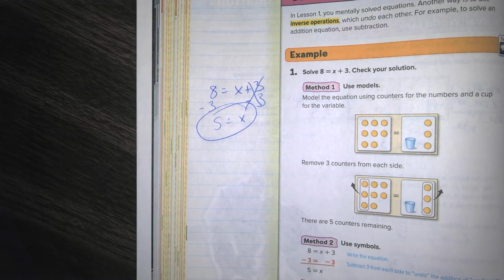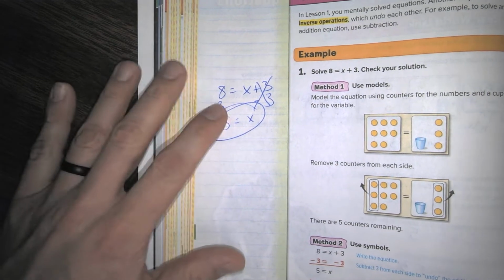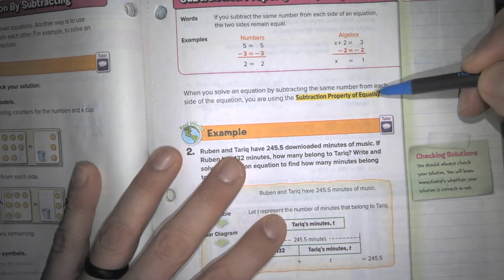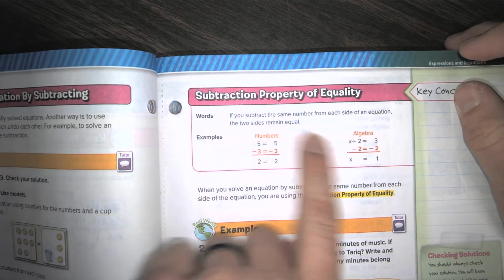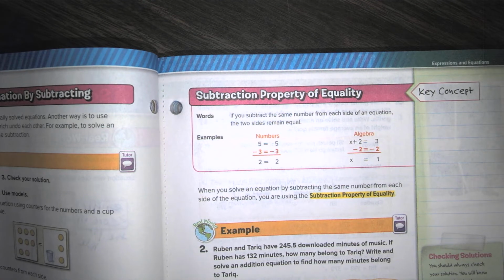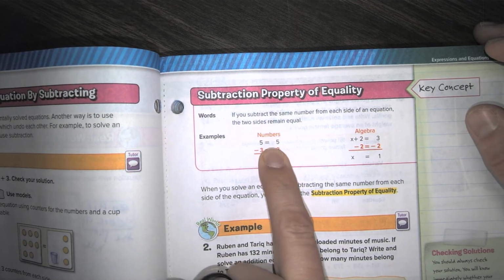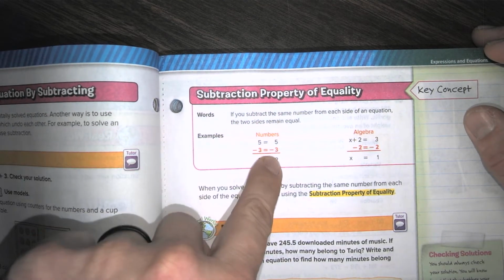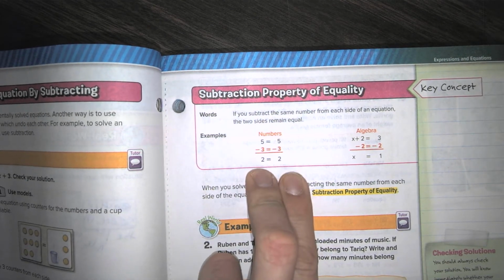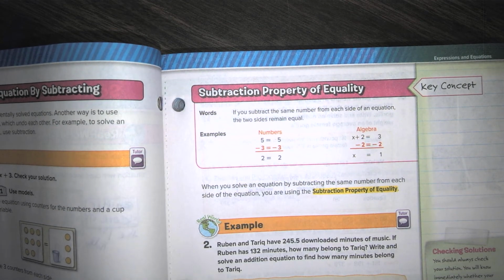Okay, so the reason we do this is the subtraction property of equality. And that states, if you subtract the same number from each side of an equation, it still remains true. So like if we have 5 equals 5, and I subtract 3 from each of those, 5 minus 3, 5 minus 3, you still get 2 equals 2. That's why it's still true. You have to do it to both sides of the equal sign.